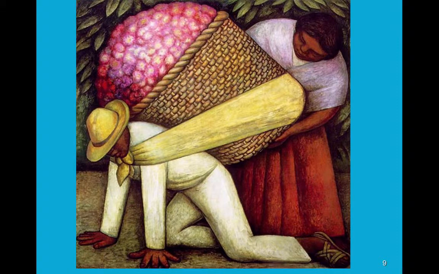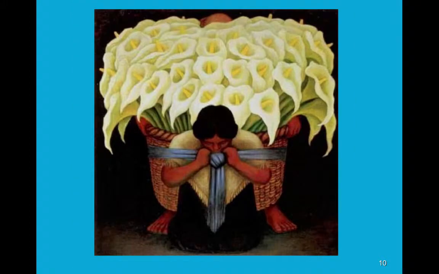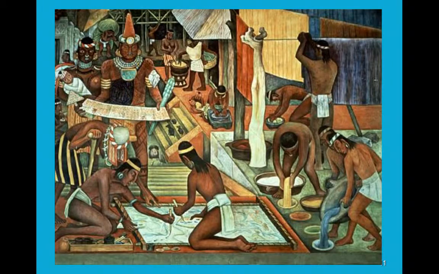The average Mexican, what do you think Diego Rivera was trying to teach us here in this piece of artwork? I don't know. Perhaps the Mexican is being weighed down with flowers. Perhaps it's something else. Again, it's the question, not the answer, that we want to focus on.